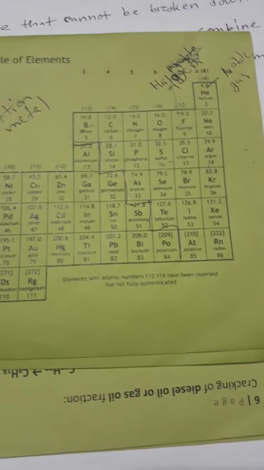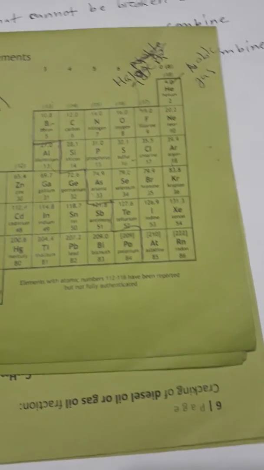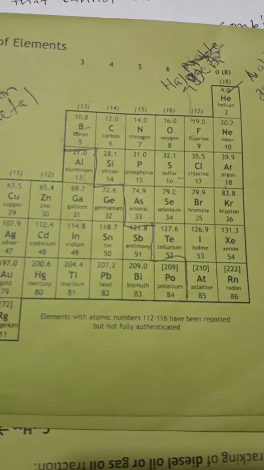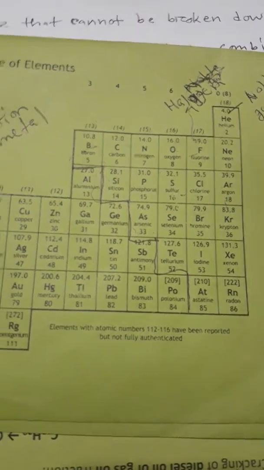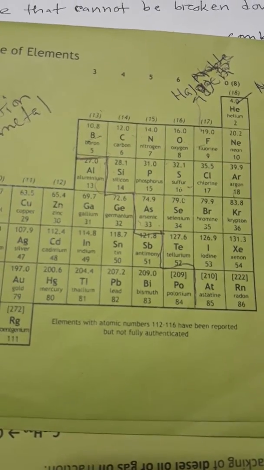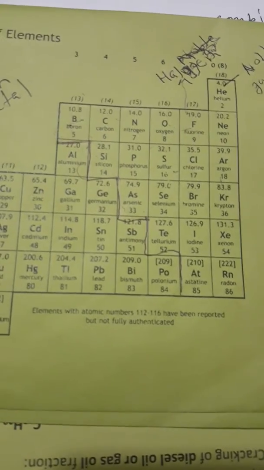Because nonmetals gain electrons from metals to form negative charge. So you can see here some nonmetals, they actually like to gain electrons from metals. That is why they have negative charge.